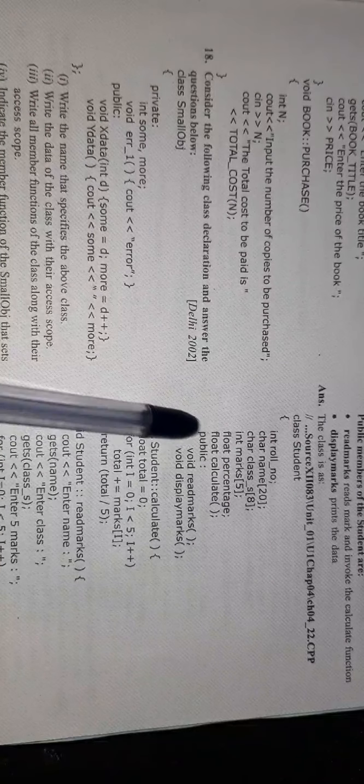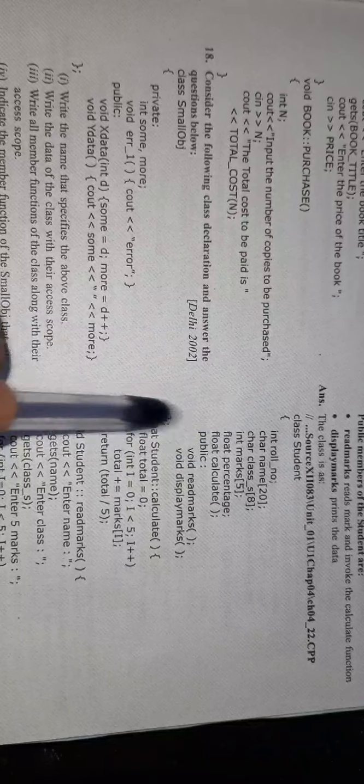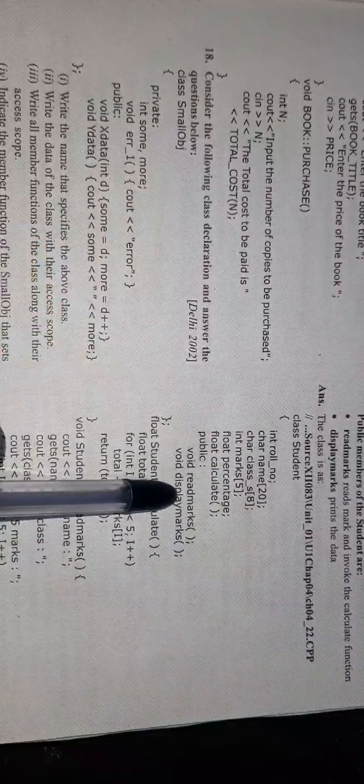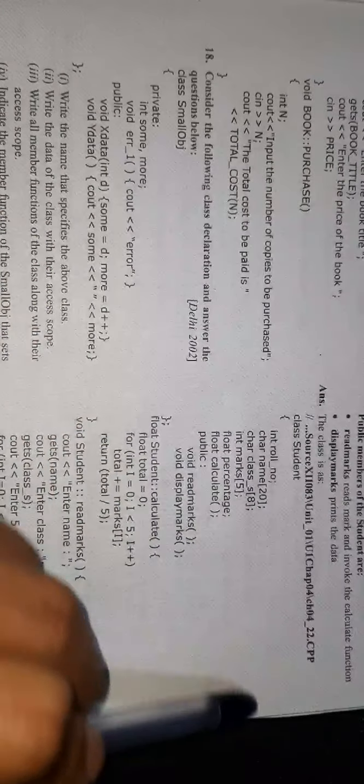Regarding computer networking, for the time being you can skip that. Whenever you are free, you can refer to the YouTube link that I've uploaded and just memorize from the textbook.